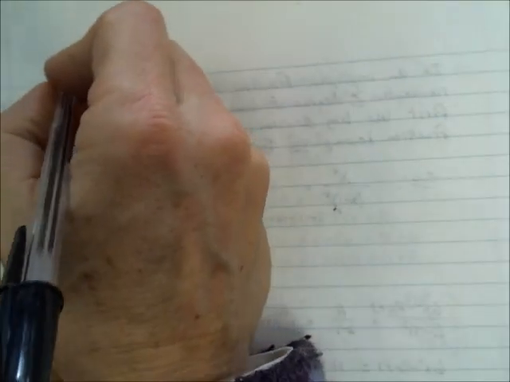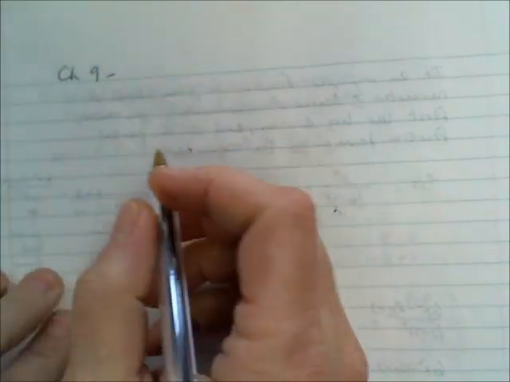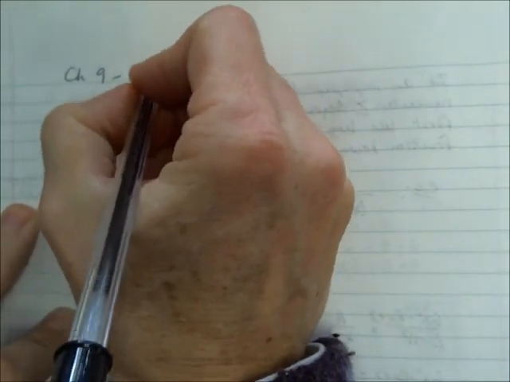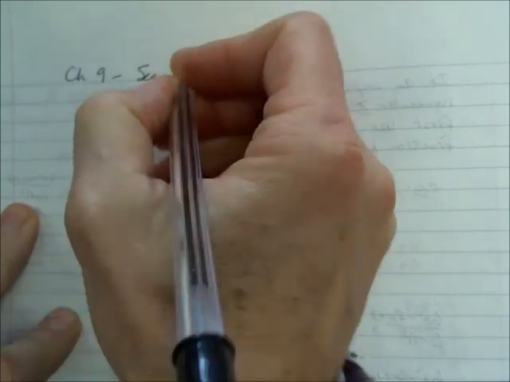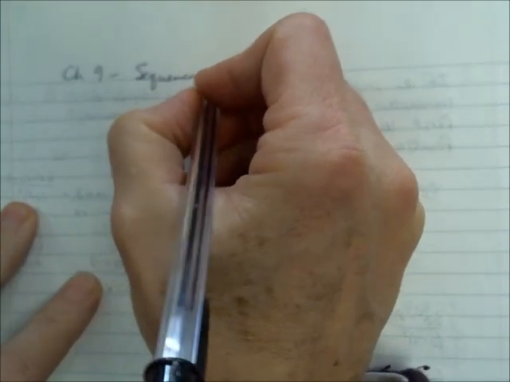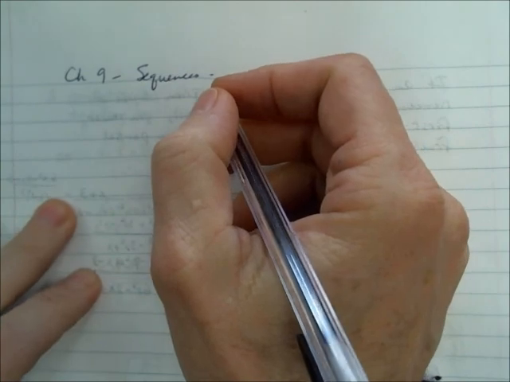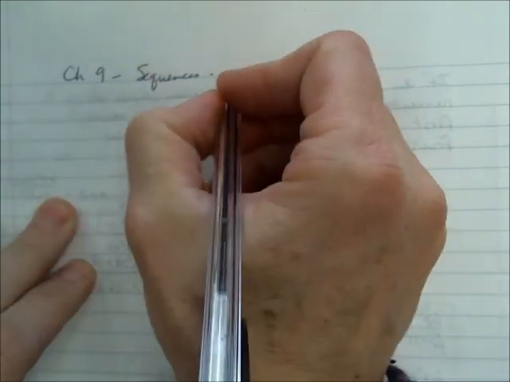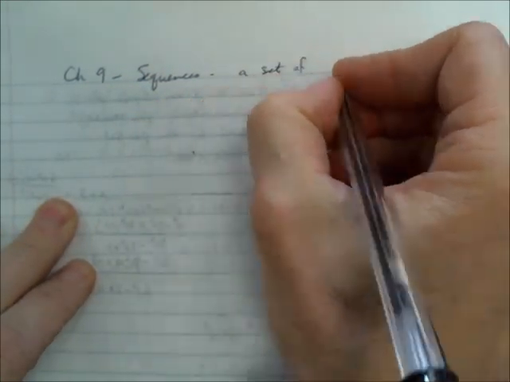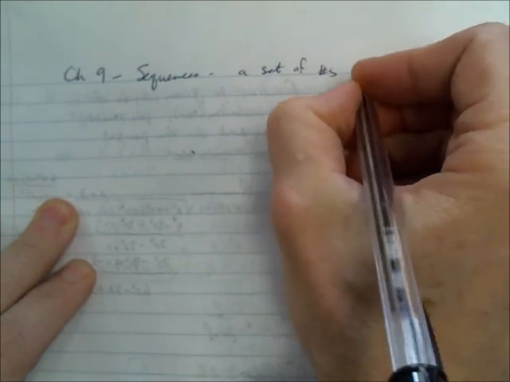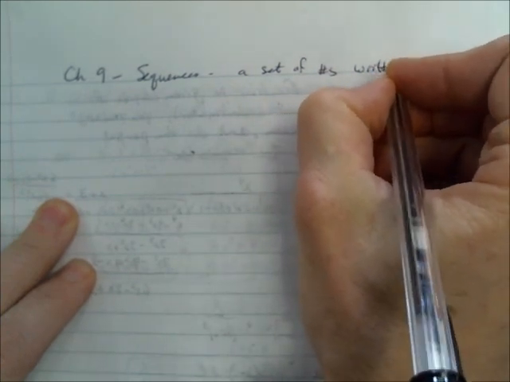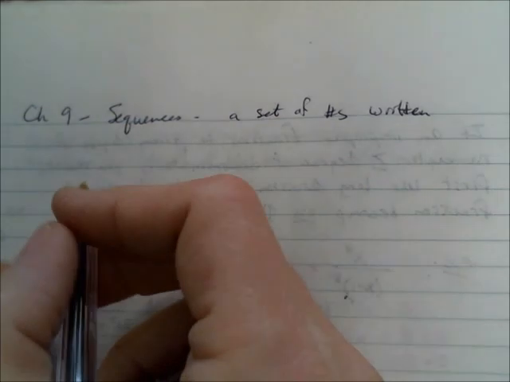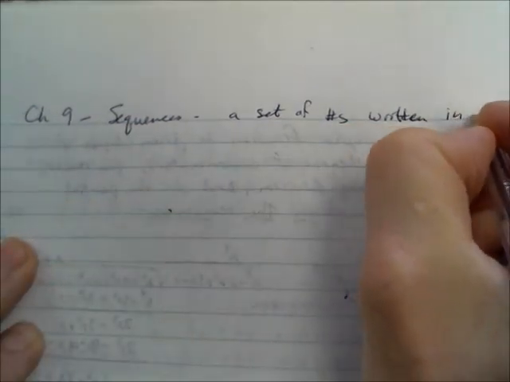Today we're going to start Chapter 9. Chapter 9 is on sequences and series. And a sequence is just a set of numbers written in a given order. Hopefully you can see that. A set of numbers written in a given order.